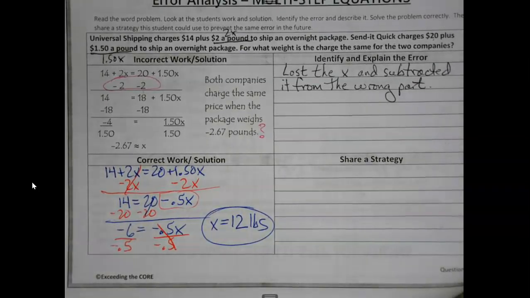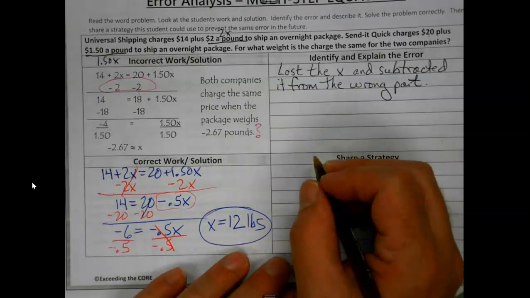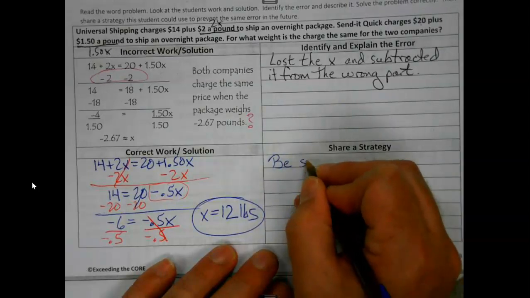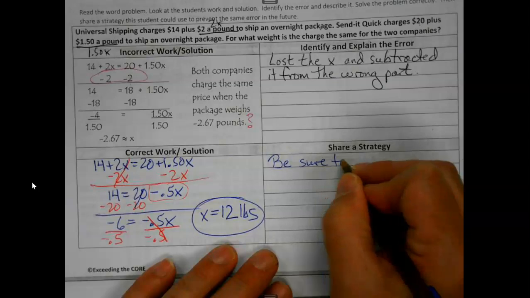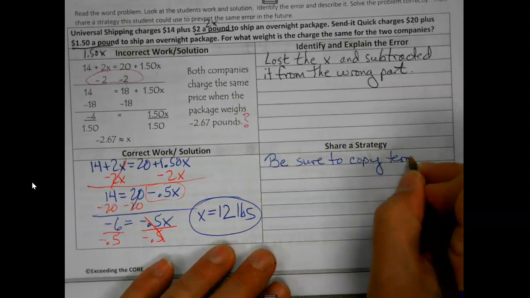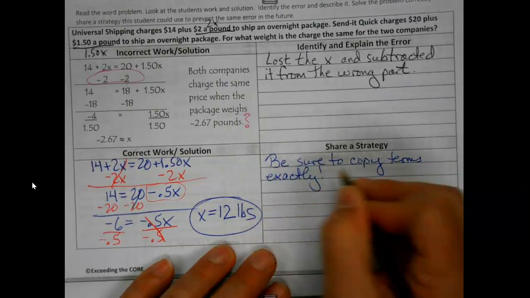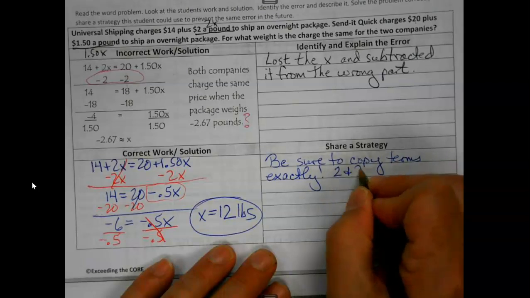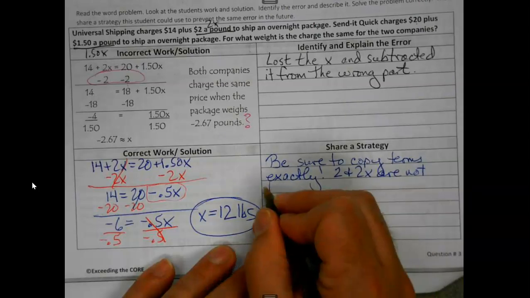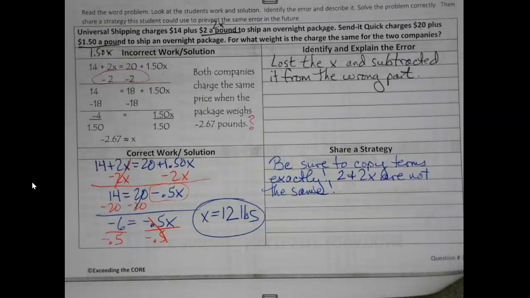£12. That's more reasonable. Strategy, somebody's probably yelled it out before I'm even writing this down. Be sure to copy your terms exactly. 2 and 2x are not the same. Okay, get ready.